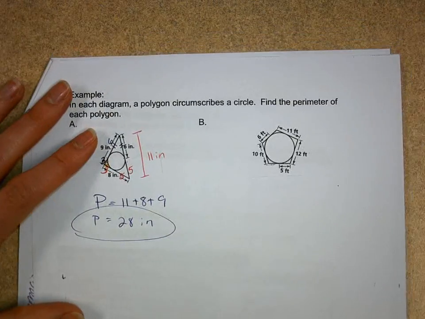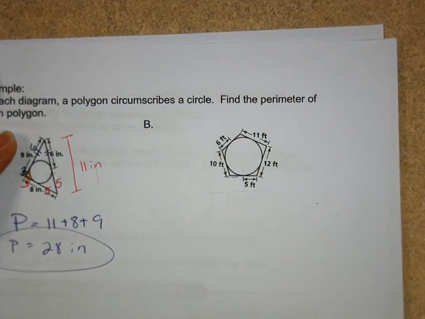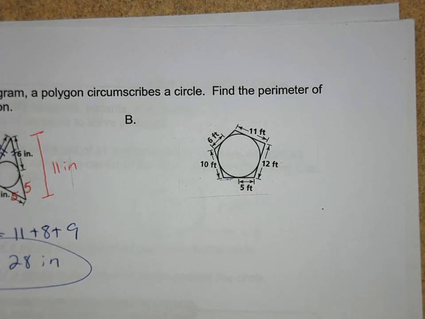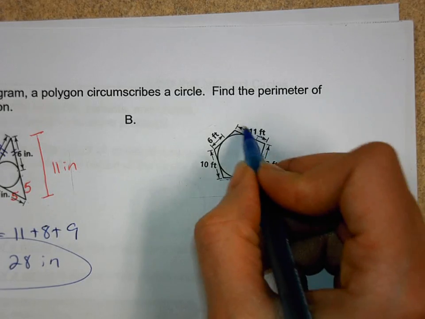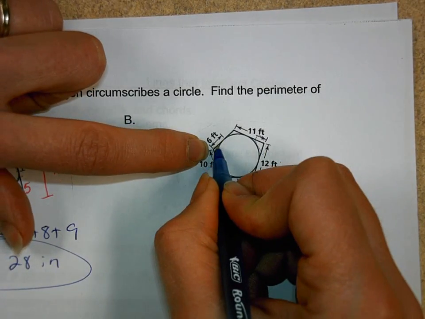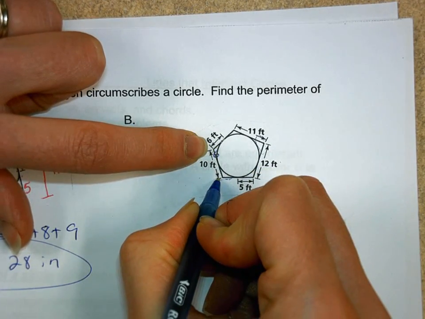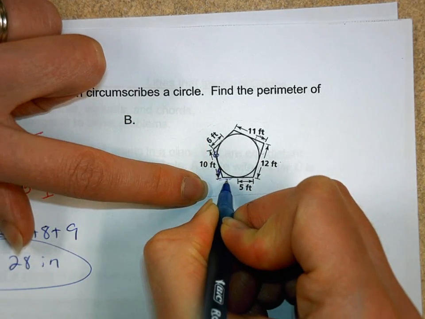But you notice I'm marking it up, and I'm going to zoom in here for this one just a little bit, so you can see where I'm going with it. Now, do you agree with me? These are all little sets of congruent tangents. I'm going to use that to my advantage. So right here, if this one's 6 from here to here, that one had to be 6. But the whole thing is 10 feet, so that leaves 4. That leaves this one to be 4.